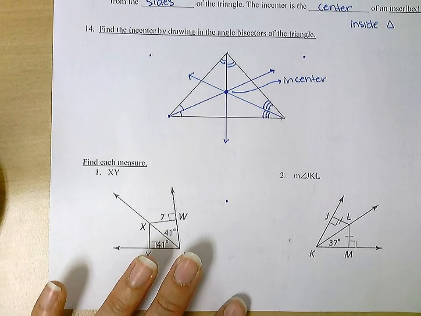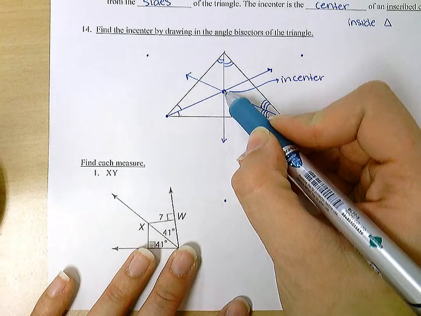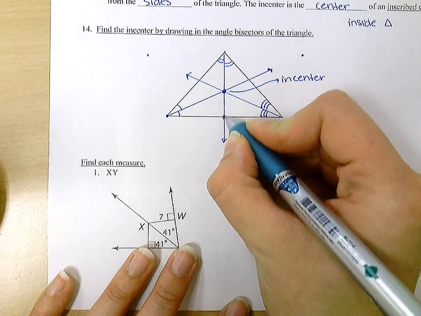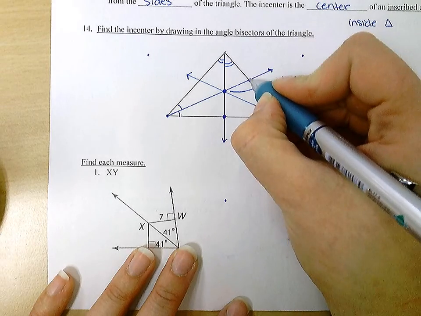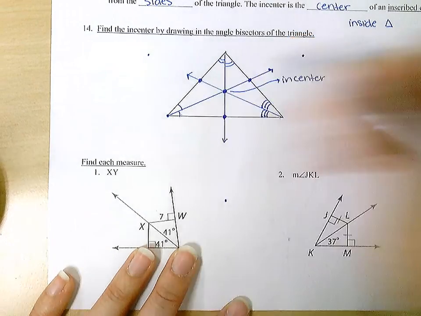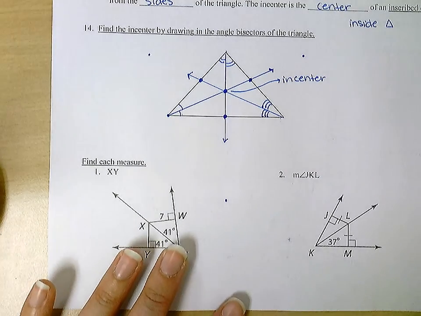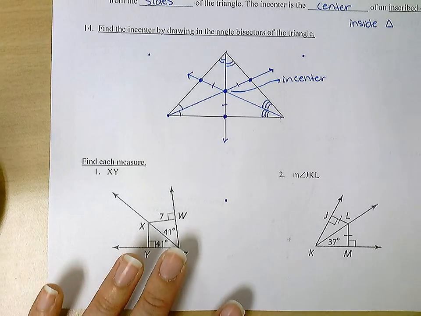Now what the incenter theorem is saying is that from this point to the side, to this side and to this side, all of those segments are congruent to each other.